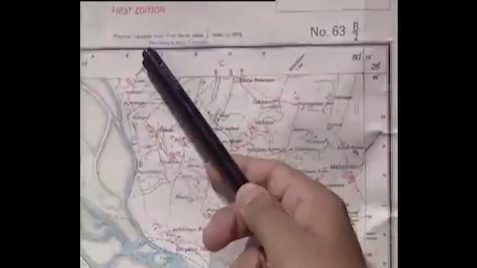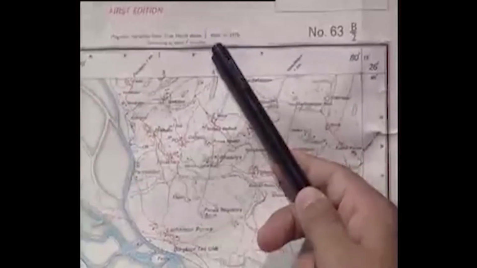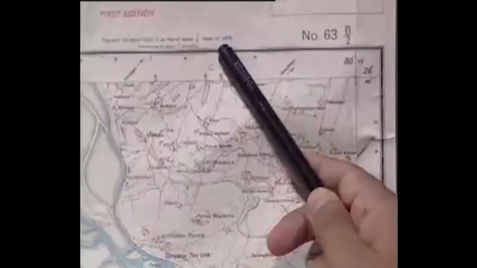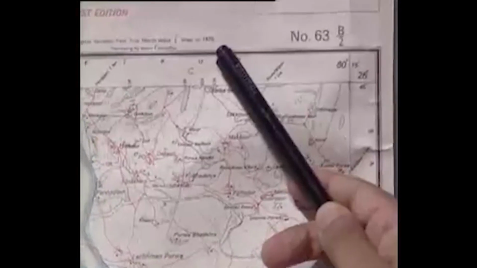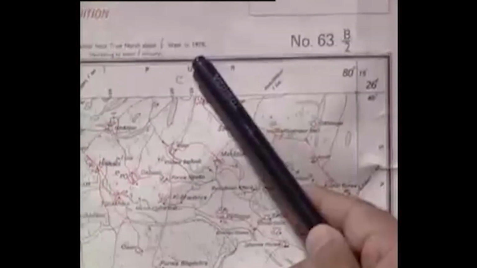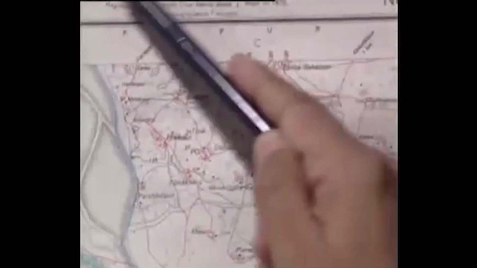Well, if you go further here, over here is written, if you can see it on your video screen, magnetic variation from true north about 1 by 4 degree west in 1970. When we are talking about the magnetic meridian and the true meridian, then we talked about this variation. So in 1970, at this place, it is 1 by 4 towards west.